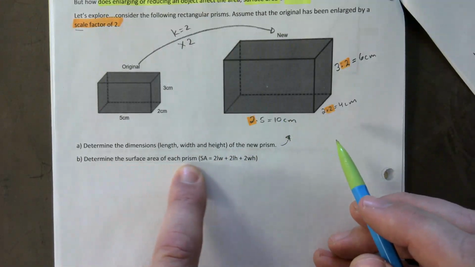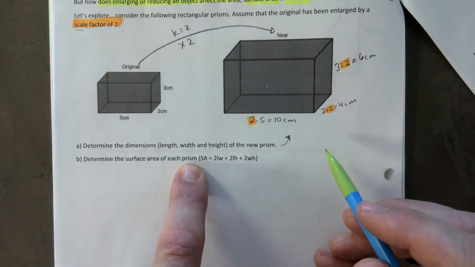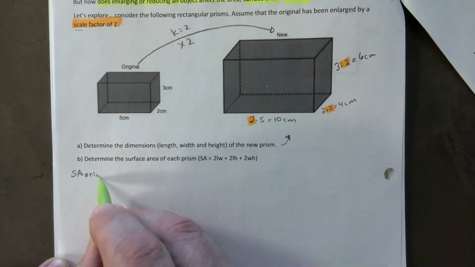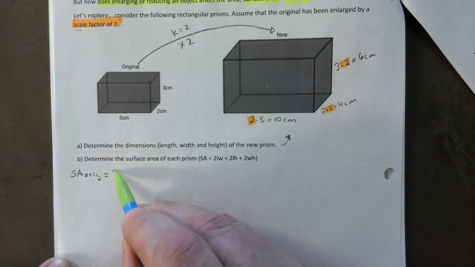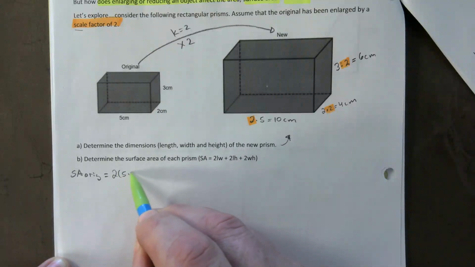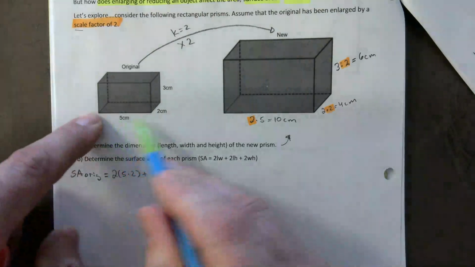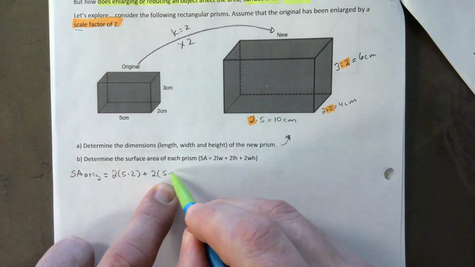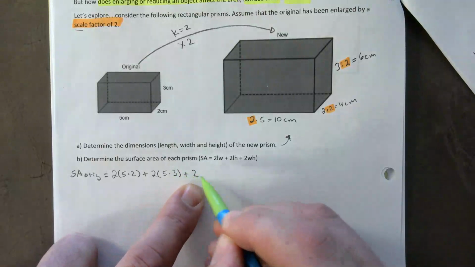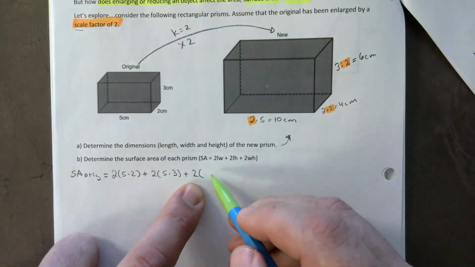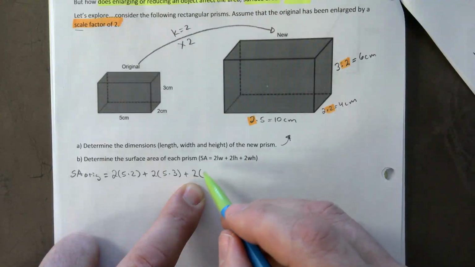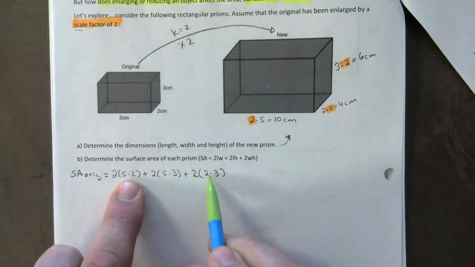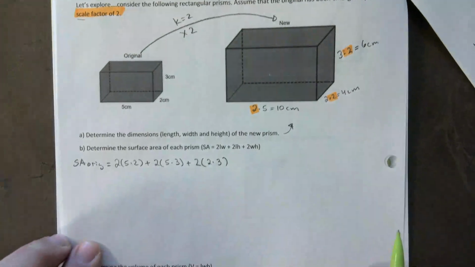Determine the surface area of each prism. So let's compare that. So if I go surface area of original, I go 2 times 5 times 2, that's this here, plus 2 times 5 times 3, plus 2 times 2 times 3. And these dots are multiplication, right?